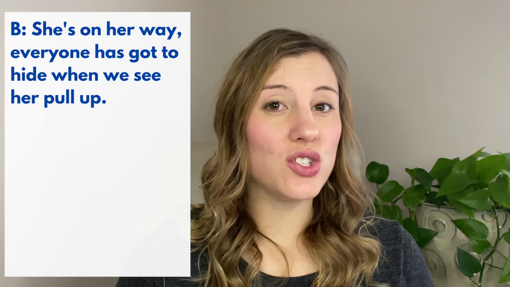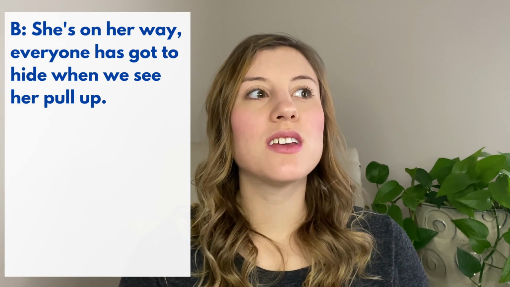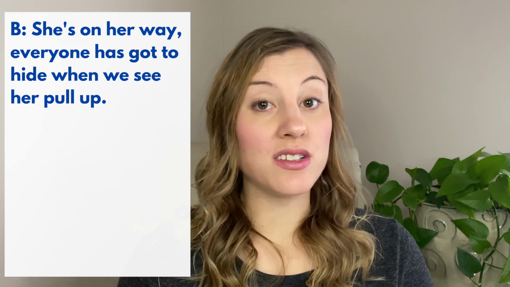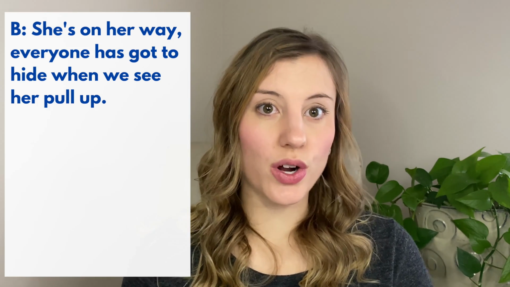We're waiting for Rachel to pull up. That means to park her car in front of our house. So if you pull up to a store, it means you're parking at the store. If you pull up to a house, it means you're driving your car and you're parking at the house.